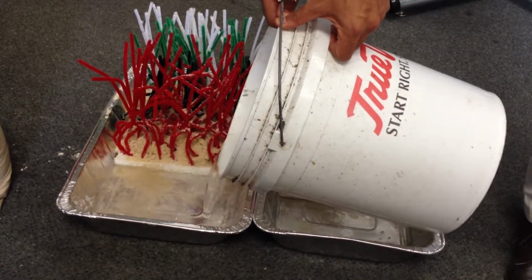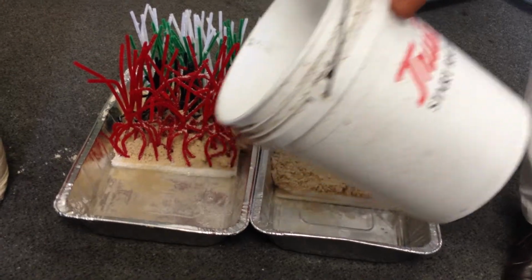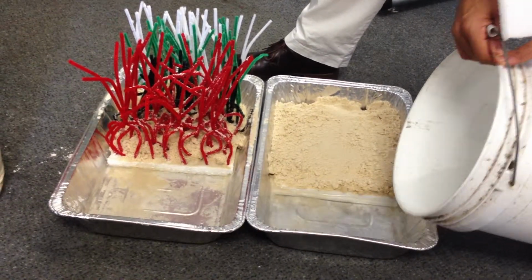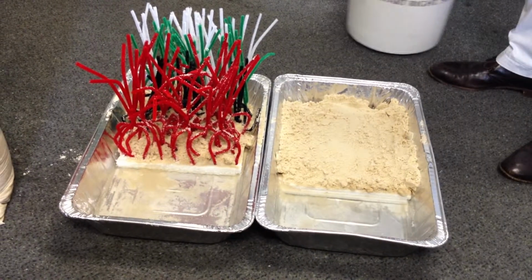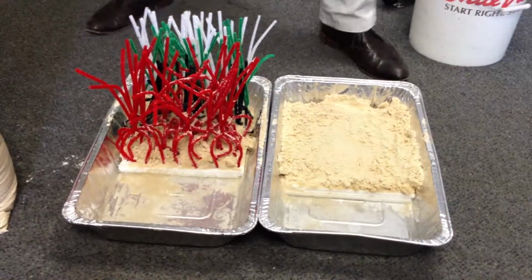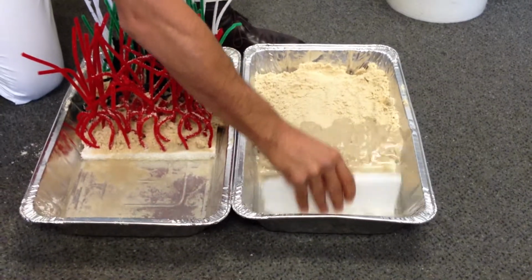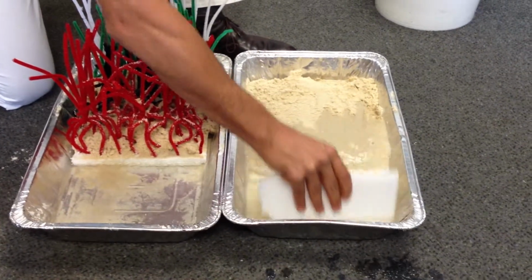So now we have a nice, calm, sunny South Florida day. And in just a second here, Fernando's going to make the wave action start. So first he's going to do the wave action here on our unprotected shoreline.